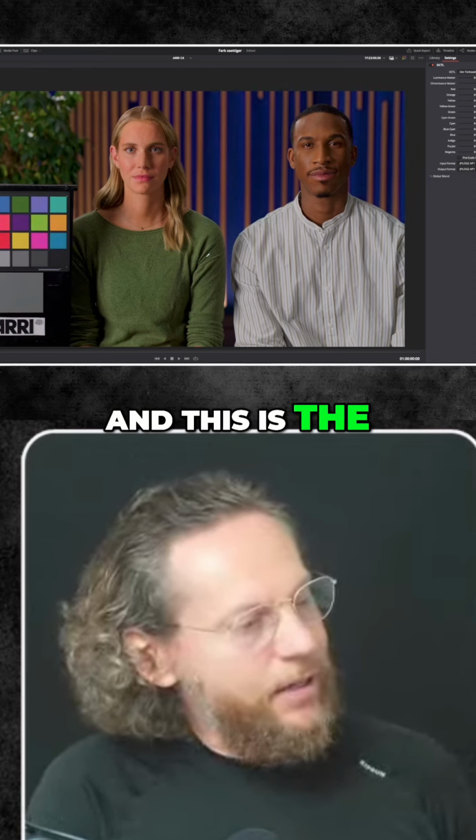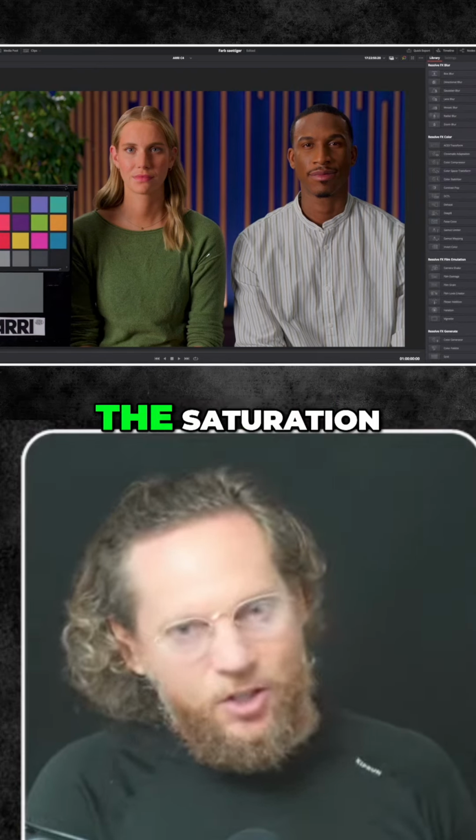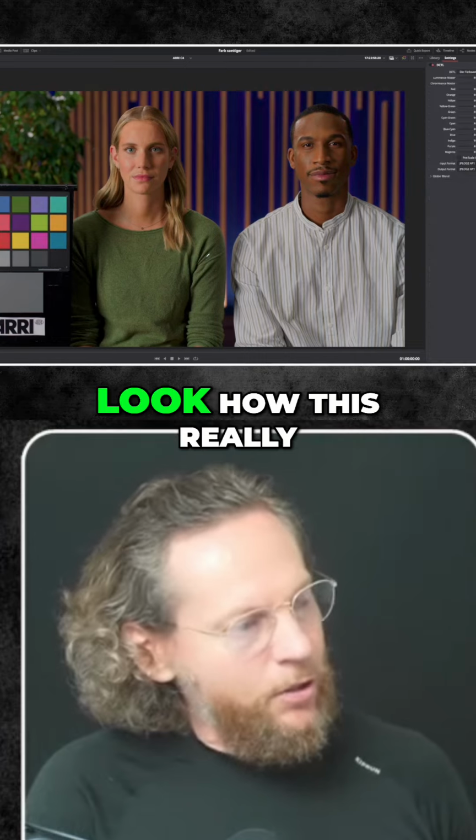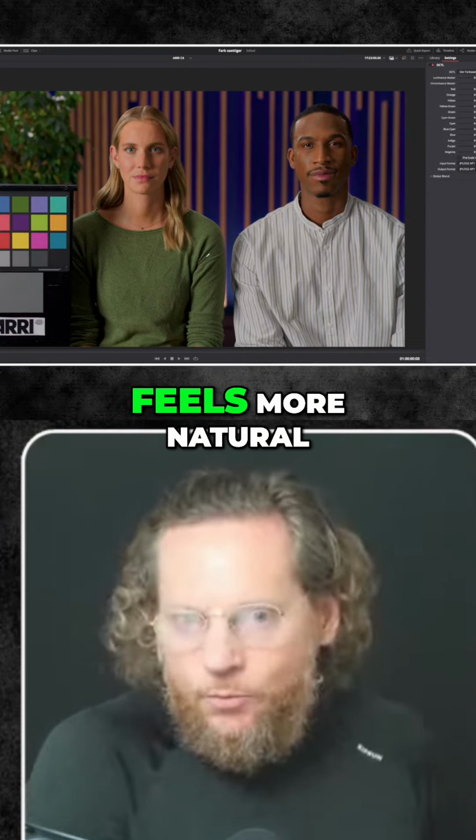And this is basically the saturation, right? And look at the difference. Look at the difference. Look how this really feels more natural.